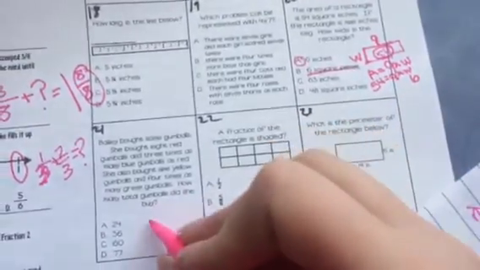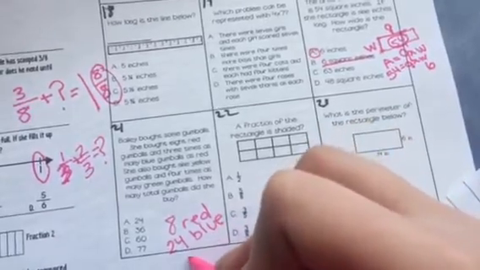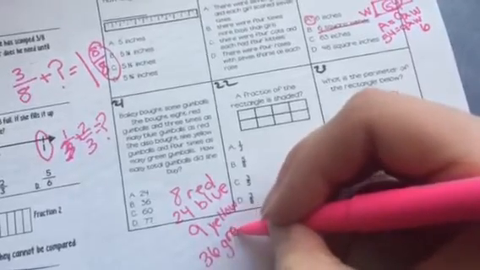All right, let's look at this one we can do. It says Bailey bought some gumballs. She bought 8 red and 3 times as many blue. So 8 times 3 is 24 blue. She bought 9 yellow and 4 times as many green. So 9 times 4 is 36 green. How many did she buy? So just add those up. Add up 8 and 3 times as many is 24. 9, 4 times as many is 36. So we just add those up.